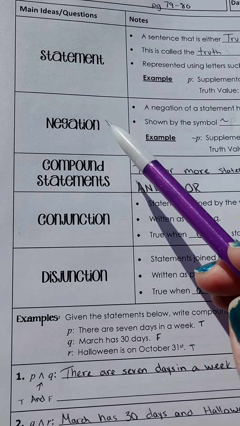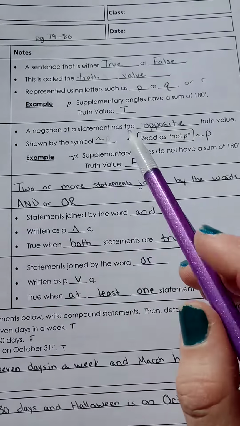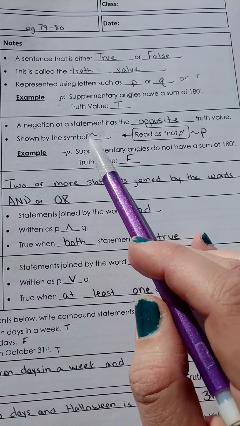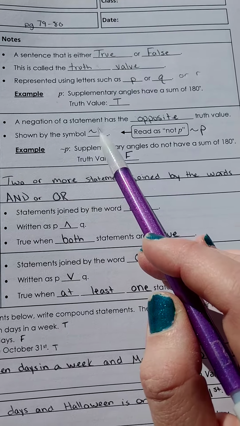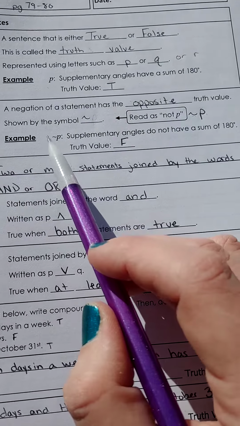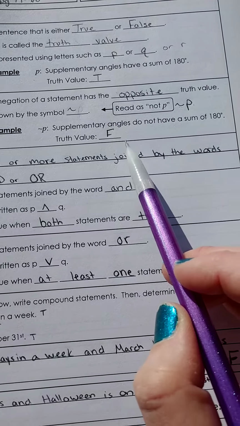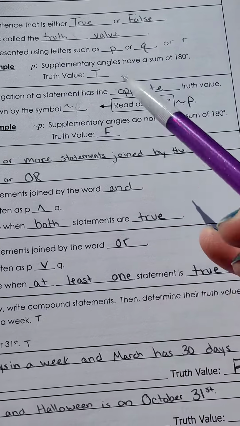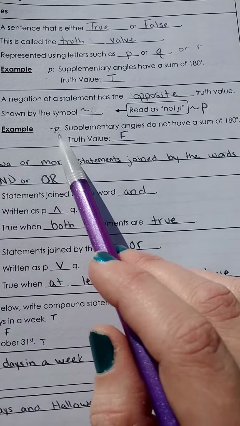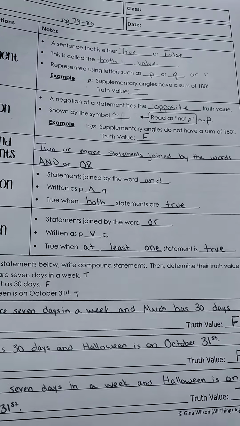Furthering your statements, you have negations. The negation of a statement has the opposite truth value. It's shown by this symbol. So this little squiggle means not. So that is read as not P. So supplementary angles do not have a sum of 180. That truth value is false. So if you look, the first sentence did not have a not in it. This sentence does. So that little guy inserts the word not into your sentence.